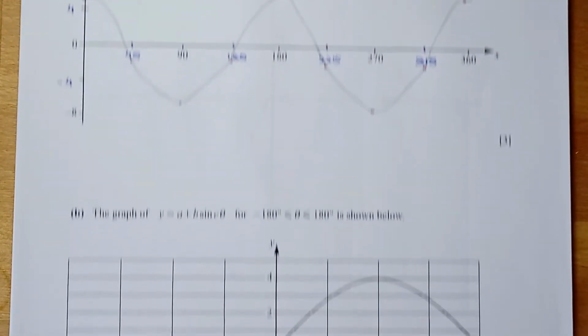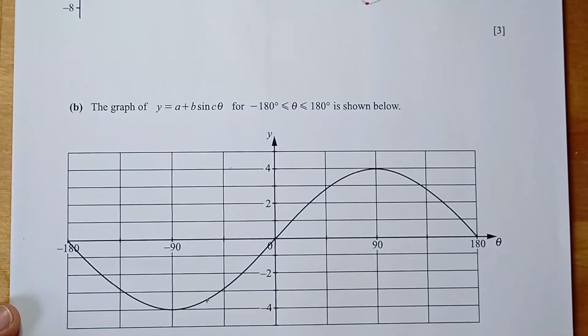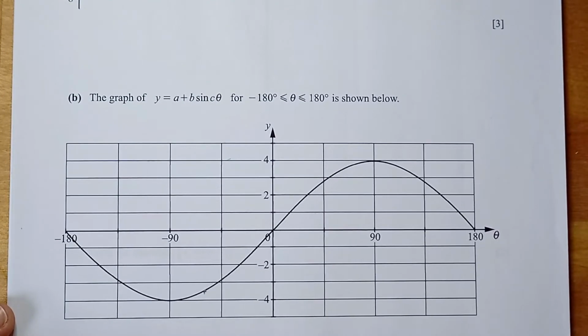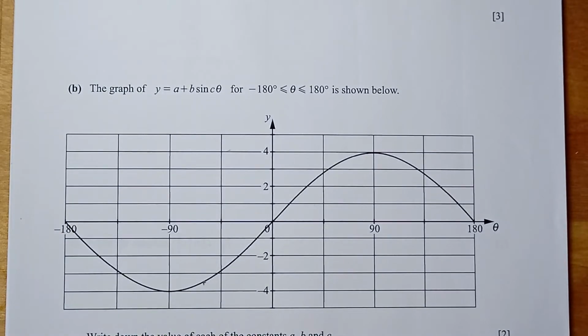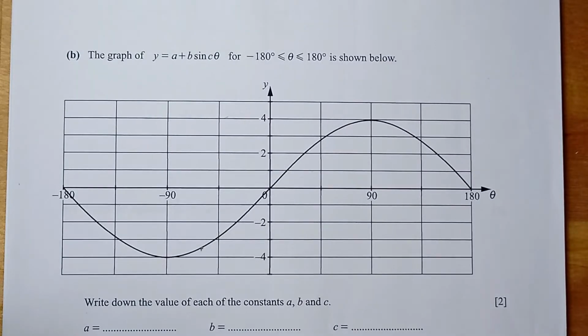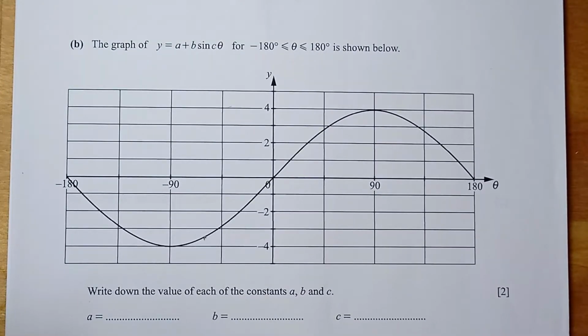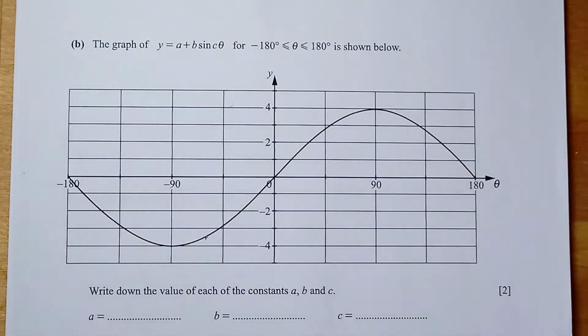So let's move to the second question. The B part of this question: the graph of y equals a plus b sine c theta, for theta between -180 and +180, is shown below. Write down the values of each of the constants a, b and c. Okay, so that's pretty easy.